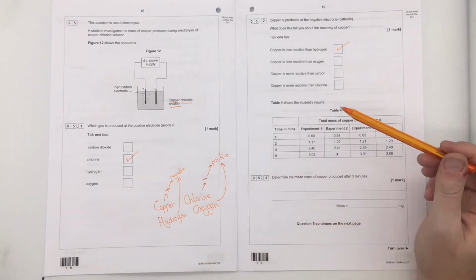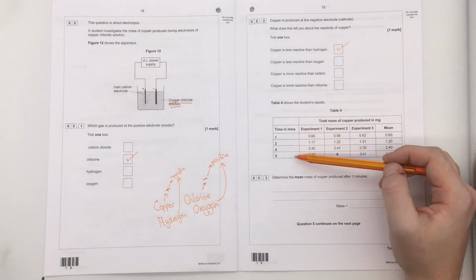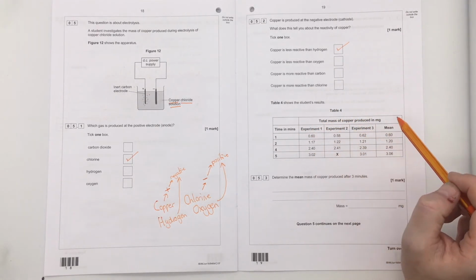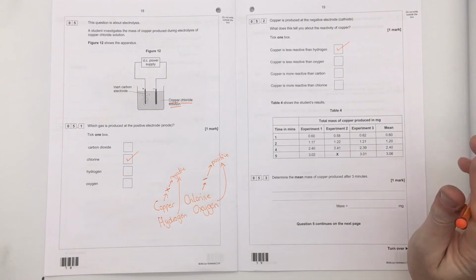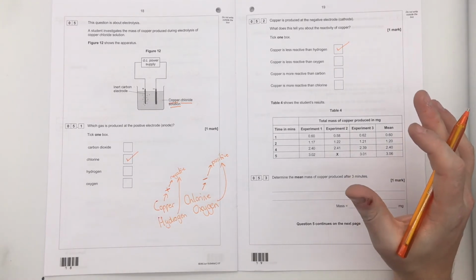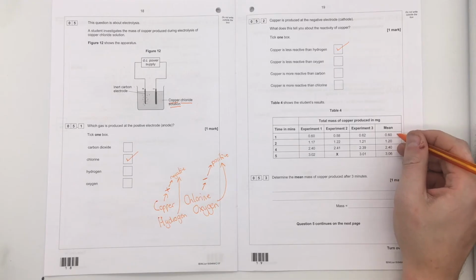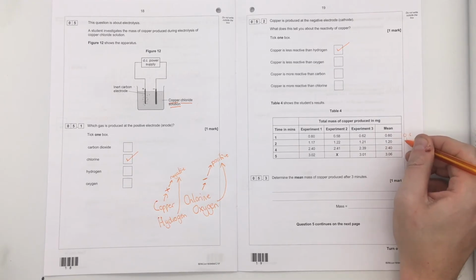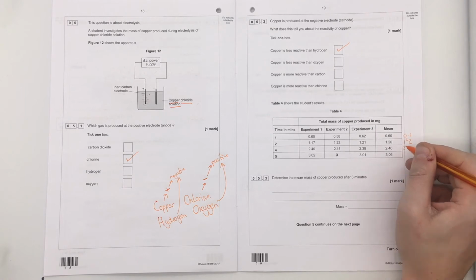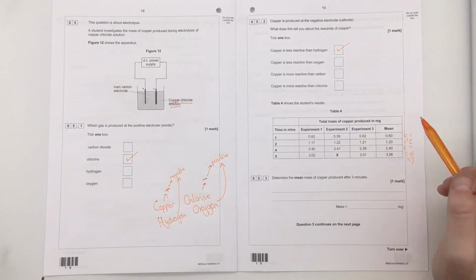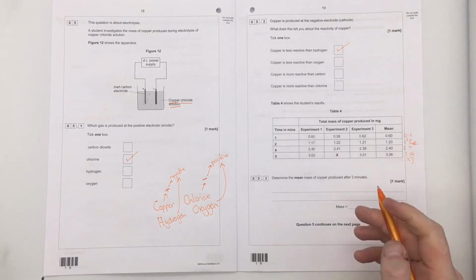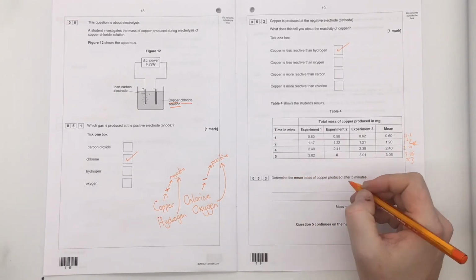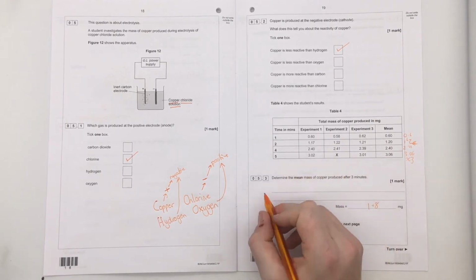Okay, so question 5.3, we've got this table. We've got the time in minutes here, and notice that 3 is missing. We've got to determine the mean mass, so there's no calculation really necessary. You've got to think about it and work it out. If you have a look here, the mean for 1 is 0.6. Then it goes up to 1.2 for 2, 2.4 for 4, and 3.06, so roughly 3 for 5. So each time you're going up by 0.6. That suggests that 3, where the gap is, is going to be 1.8.